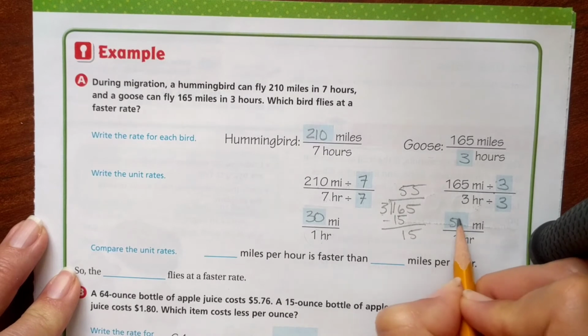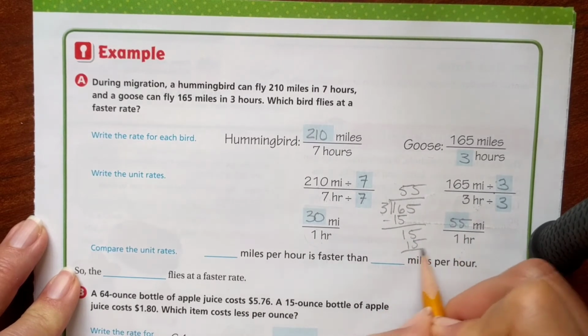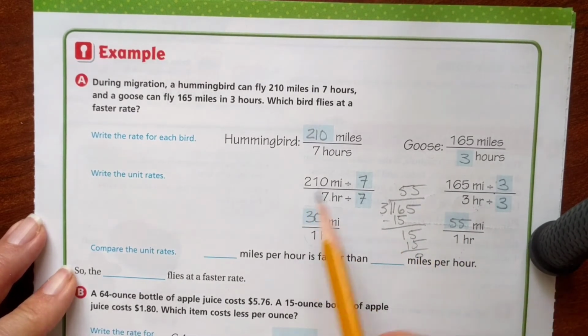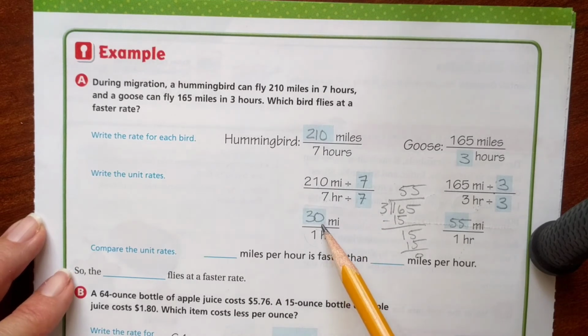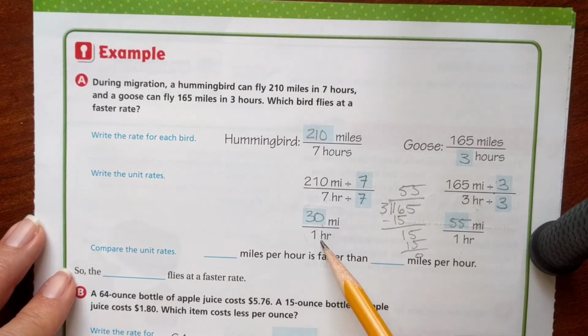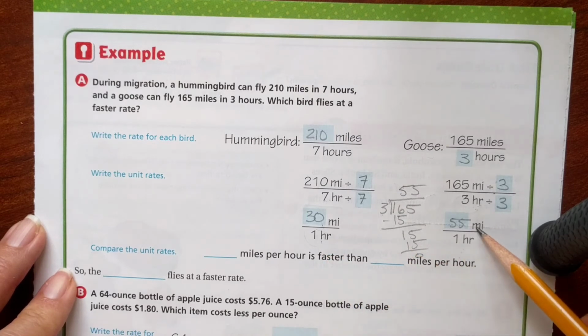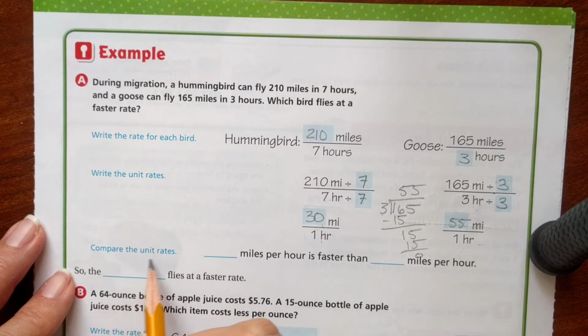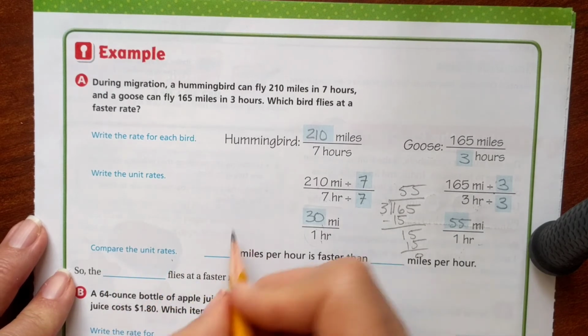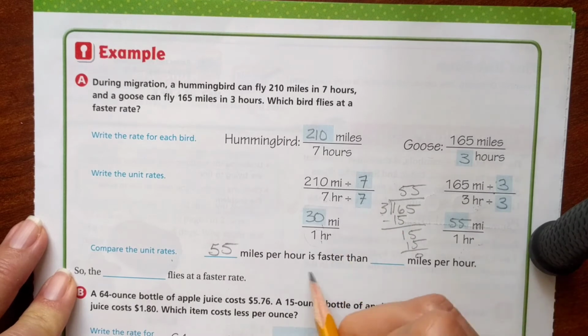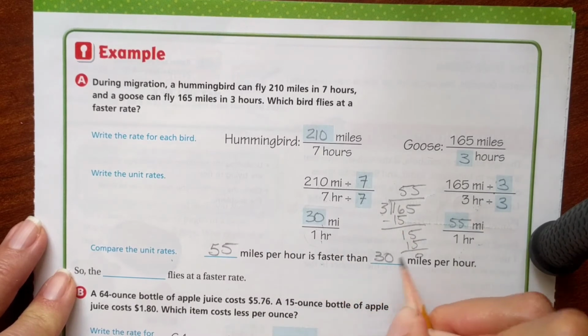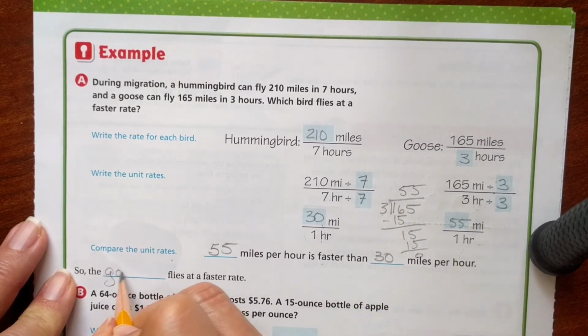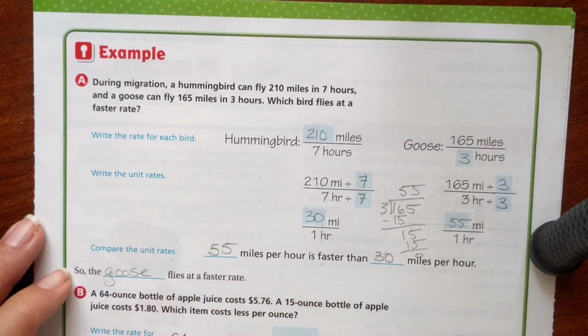So 55. All right, so the hummingbird flies at a rate of 30 miles per hour. The goose flies at a rate of 55 miles per hour. Who's faster? Well, it's the goose. They're going much faster, almost twice as fast. Compare the unit rates. 55 miles per hour is faster than 30 miles per hour. So the goose flies at a faster rate.